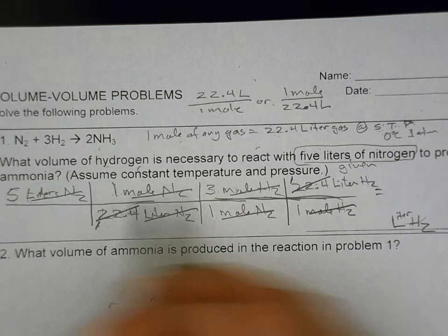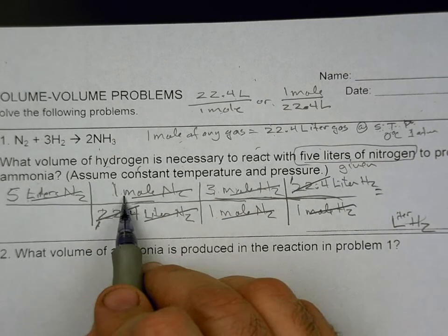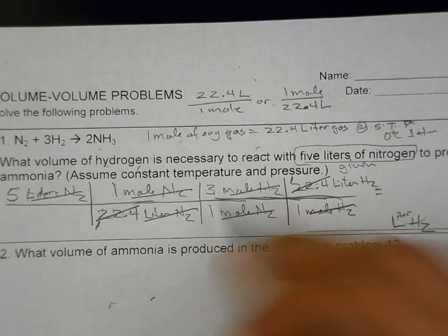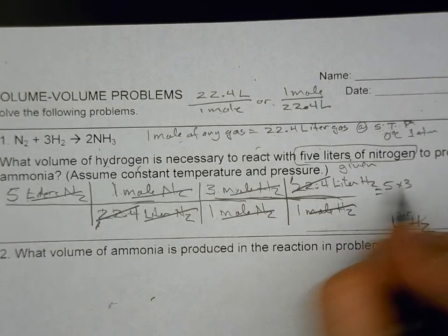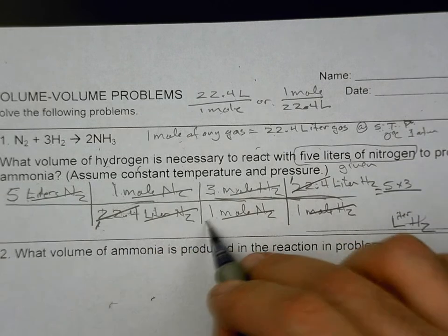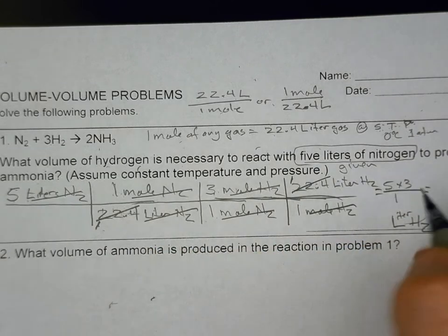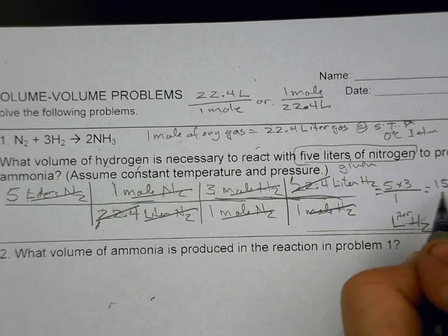So 5 times 1 times 3, 5 times 1. Well, that's just 5 times 3. 5 times 3 times 1. Okay, we don't need to mess with that. And this is just 1 times 1 times 1. So our answer comes out to be 15 liters of H2. There we go.